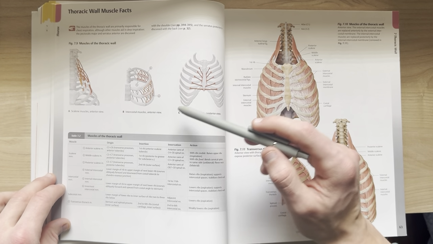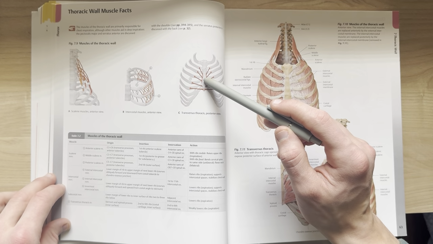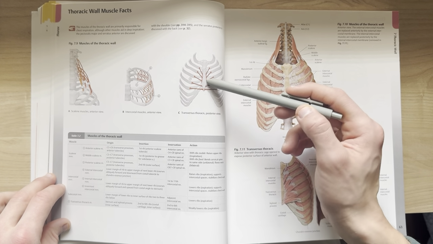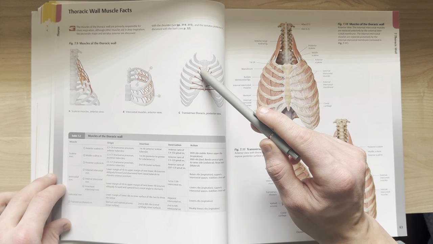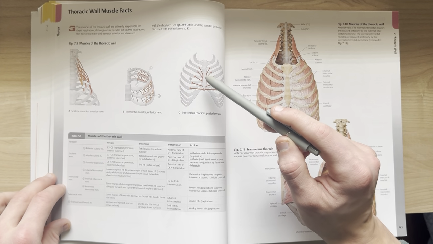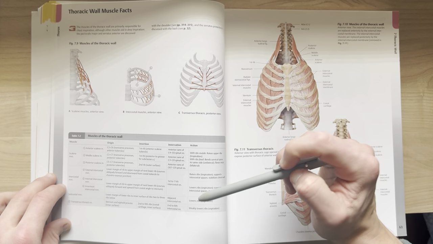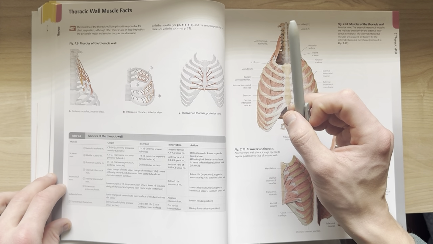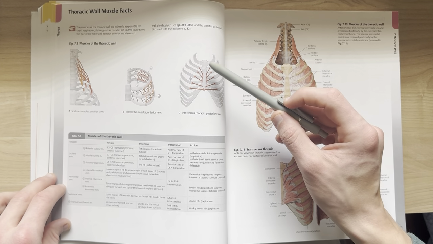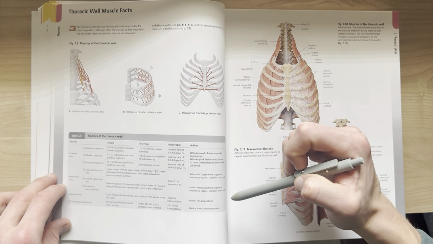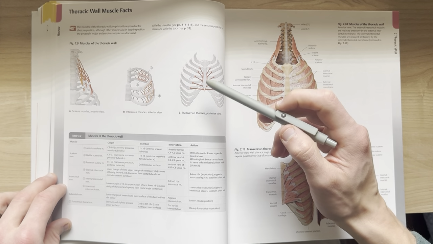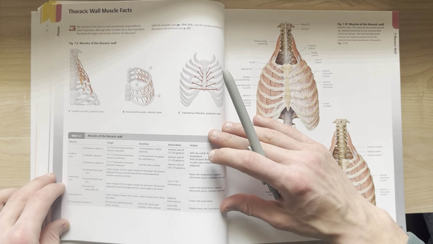So the origin of these is the sternum and the xiphoid process, inner surface going into the ribs. And it's going to insert into the 2nd through the 6th ribs, the costal cartilage, inner surface. And then the innervation is the 2nd to 6th intercostal nerves, so running right along with it. And it very weakly lowers the ribs on expiration. So just kind of an assisting muscle.